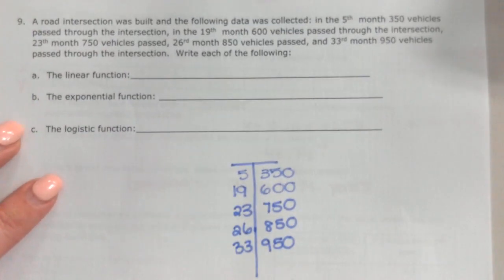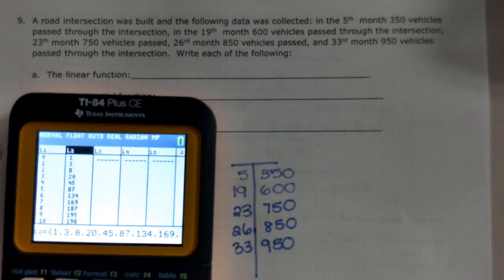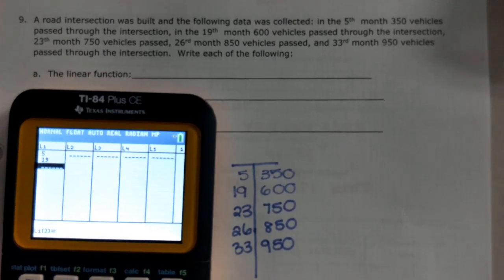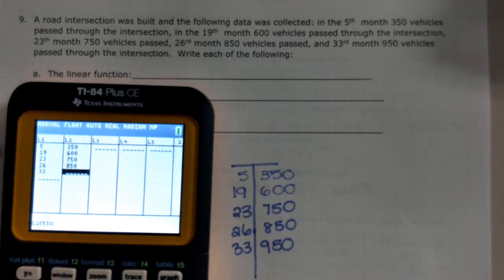And we're going to write it for each of the different types of functions we've been talking about. So I'm going to clear this out. 5, 19, 23, 26, 33. 350, 600, 750, 850, 950.